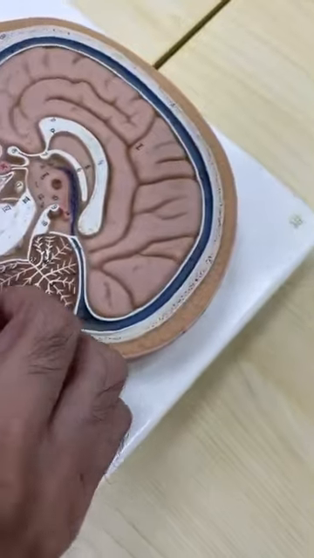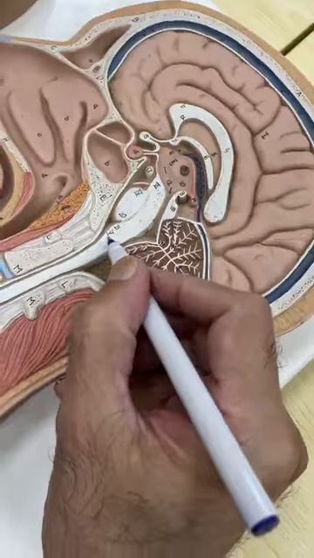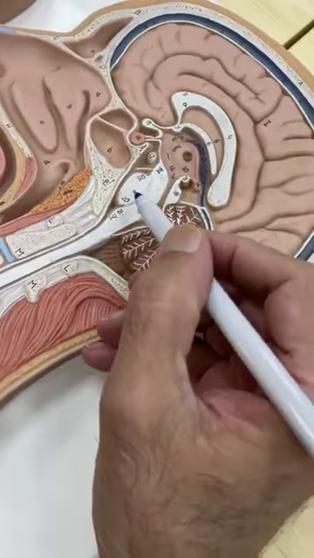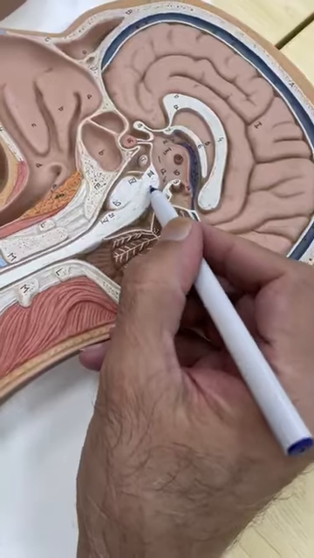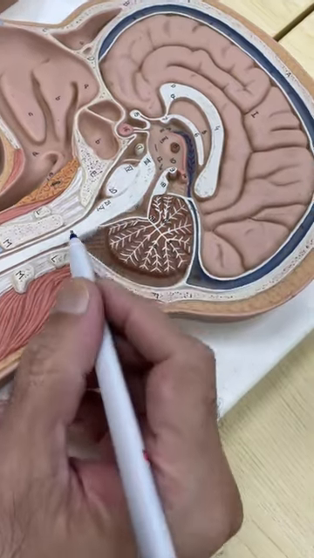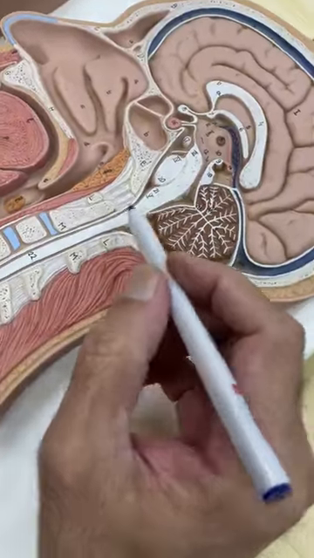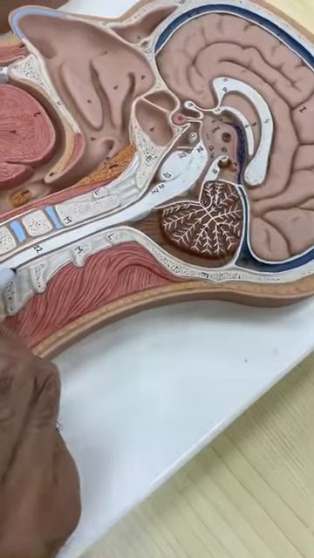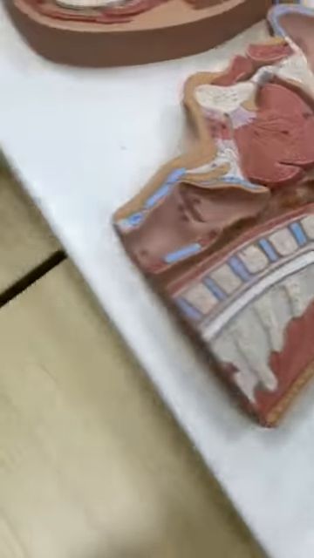At the level of the foramen magnum, I can find the medulla oblongata. Just go up: here, this is the pons. This is the midbrain. This is the medulla oblongata, and here is the spinal cord. And you can see the subarachnoid space. Good?